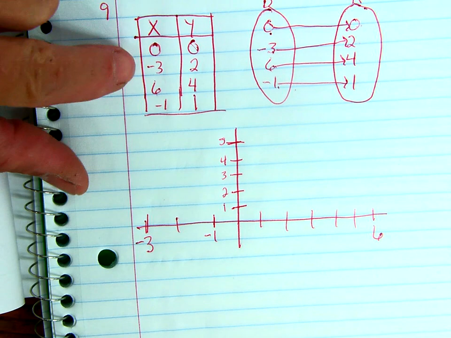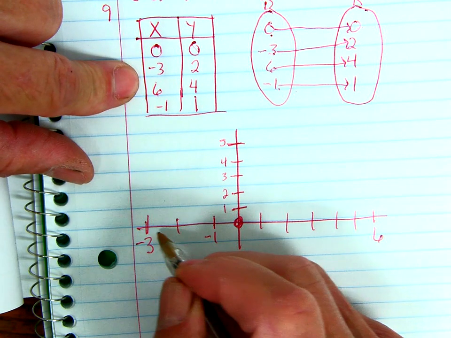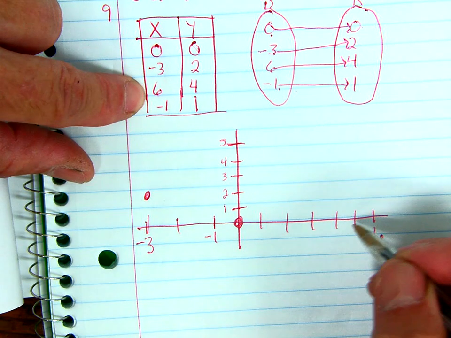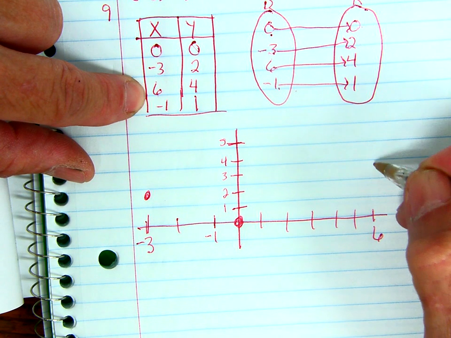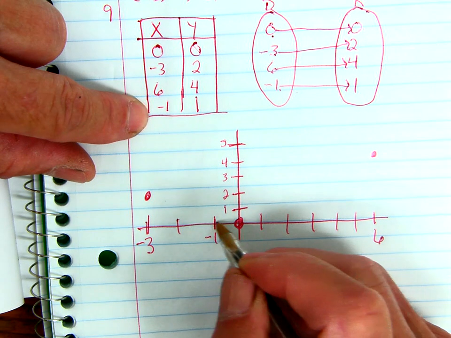Now I plot these points. 0, 0, negative 3, positive 2, 6, 4, negative 1, 1.